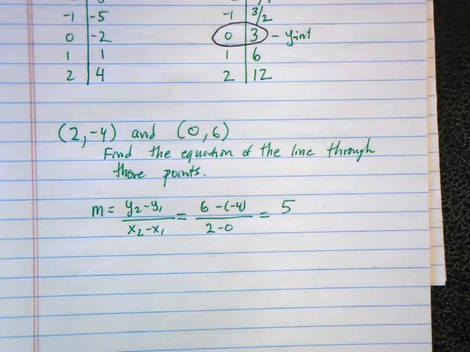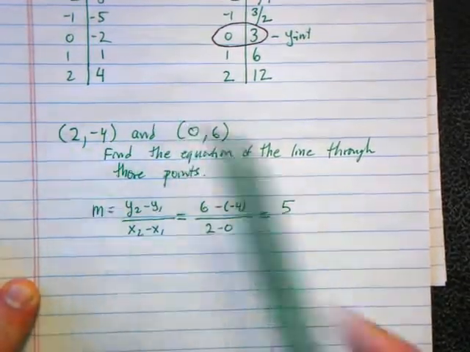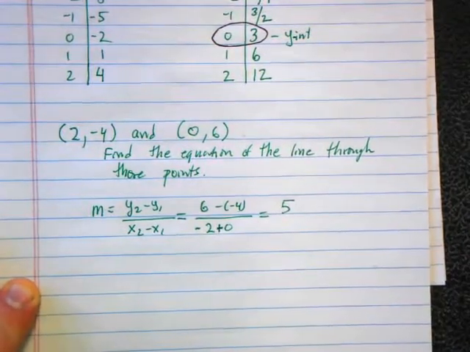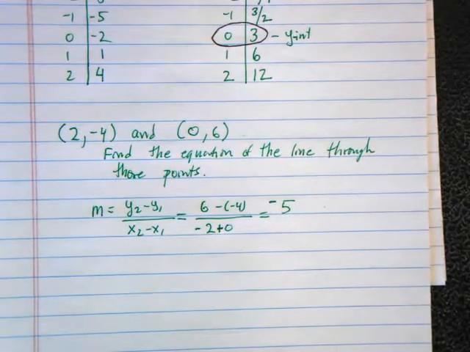Go ahead. Very good. Everybody screws up, don't they? If I went 6 minus negative 4, you're absolutely right. I better go 0 minus 2. So I'll just change my sign. So you're right. Negative 5. See, everybody screws up. Easy to do.